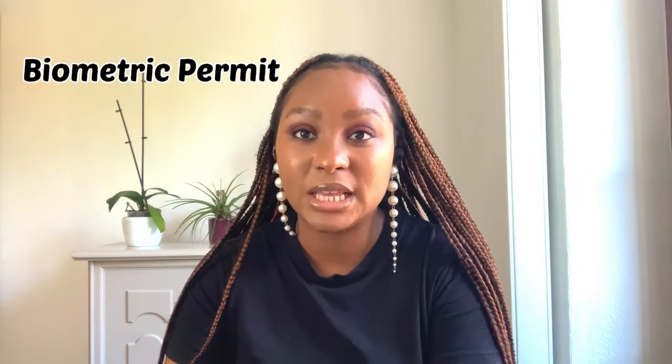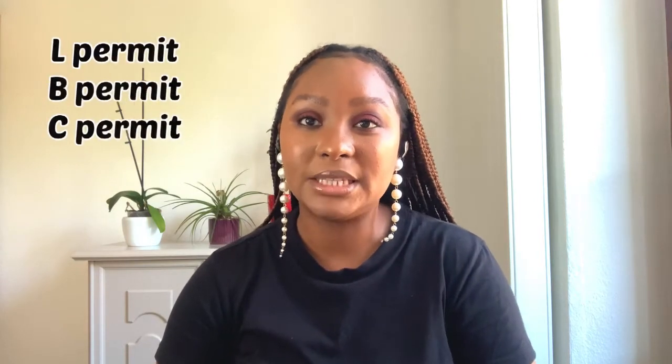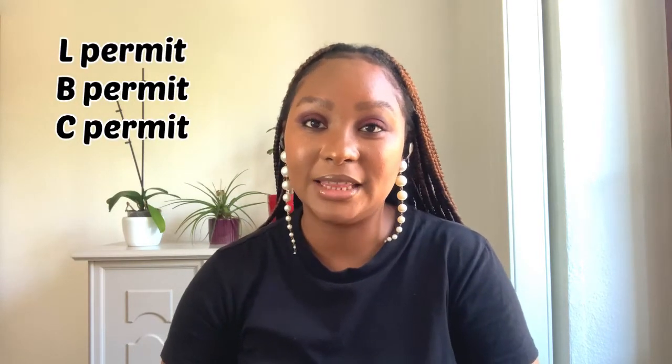The next set of permits I'm going to be talking about is the biometric permits for foreign nationals. And these permits are very commonly given or issued to international students, foreign nationals, I think mostly third world countries and stuff like that. There are three permits under this radar: the L permit, the B permit, and the C permit.